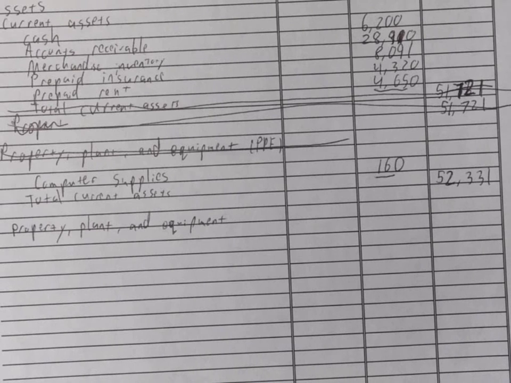The first thing we should think: do we have any land or anything like that? I don't think so. I see a bunch of equipment here, but I don't see anything else. Am I correct in saying so?